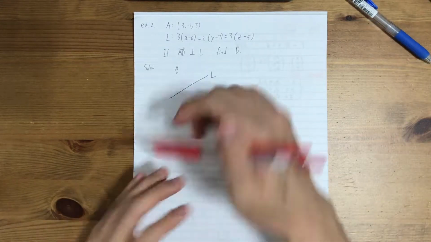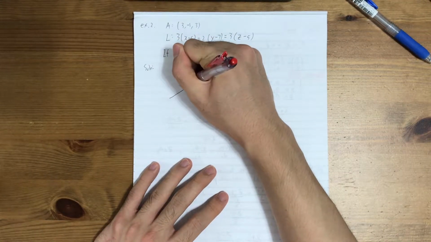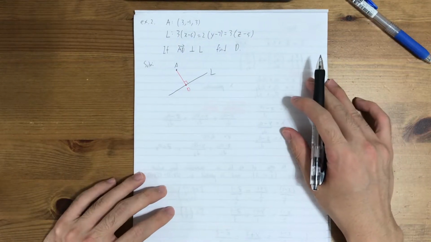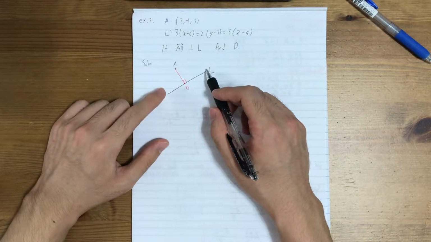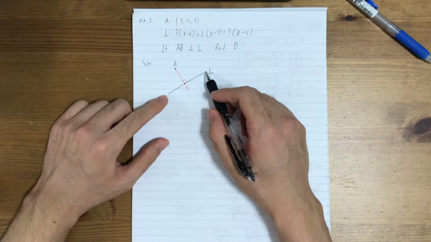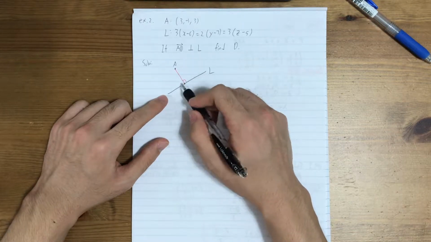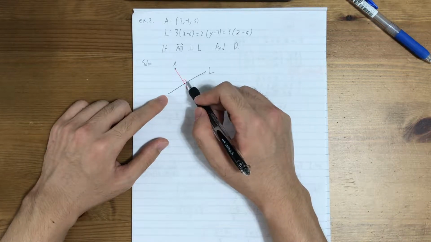And what we want to look for is the point D, where AD is perpendicular to line L, right? Okay, then that means we certainly need the direction vector of L, right? So we know that the angle between the two vectors is perpendicular at 90 degrees, right?